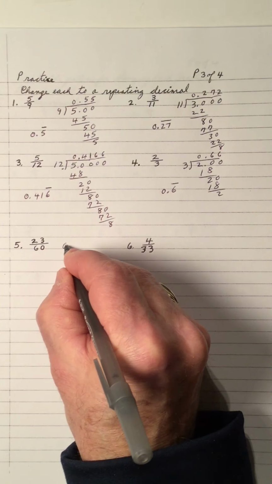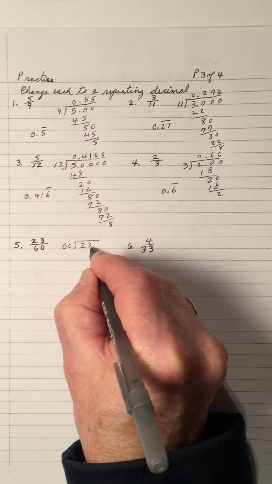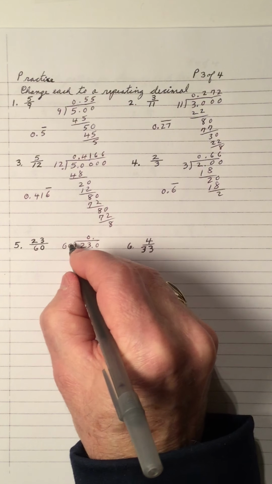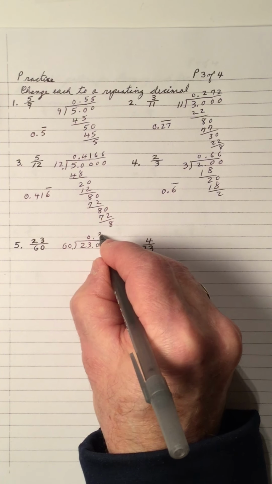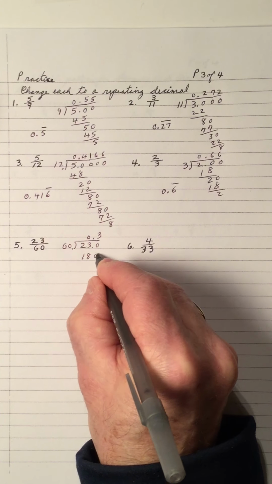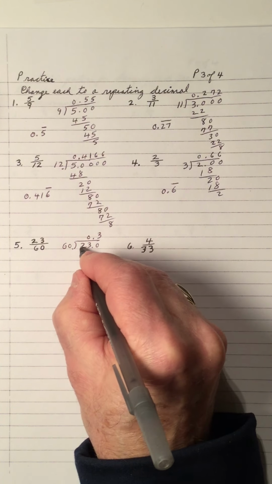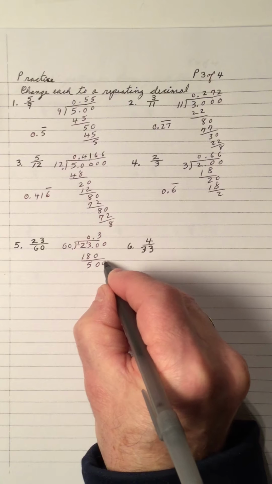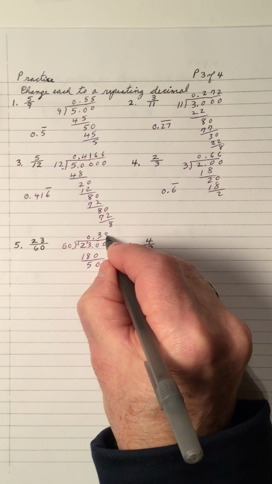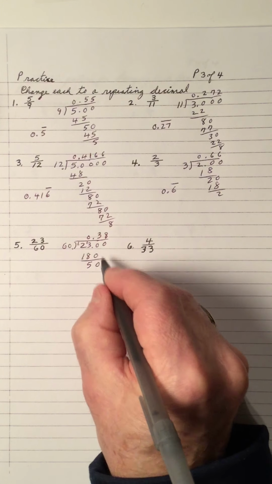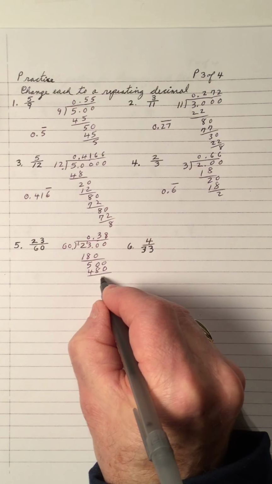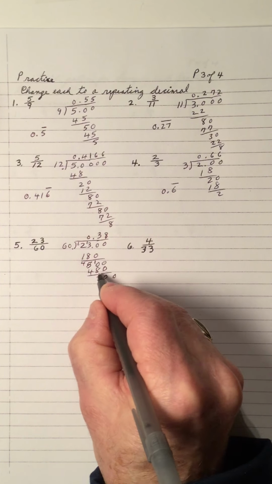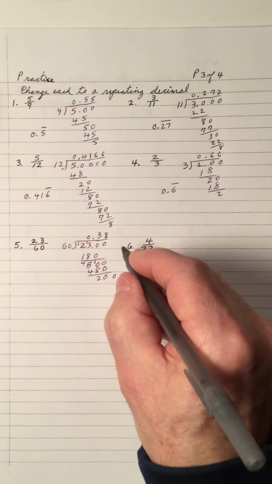23 divided by 60. 60 divided into 23. Decimal on the right. Move it up. 60 into 23 can't go. 0. 6 into 23 looks like 3 times. 3 6s are 18, so it's 180. Subtract and that's a 5. Bring down another 0. 6 8s are 48. Subtract and I get a 2. Again, 480 plus 20 is 500.